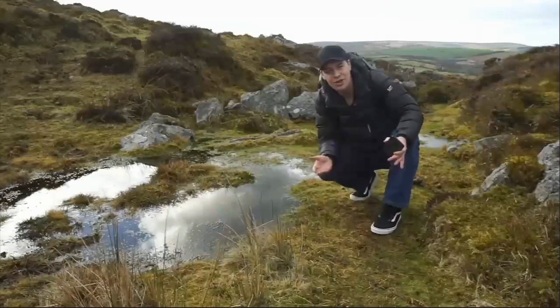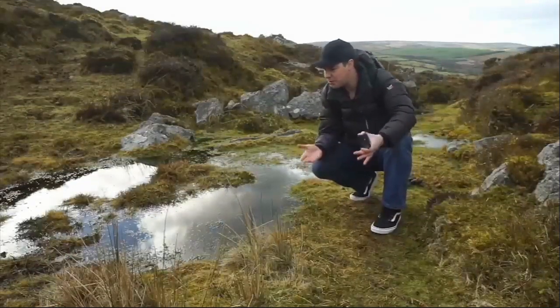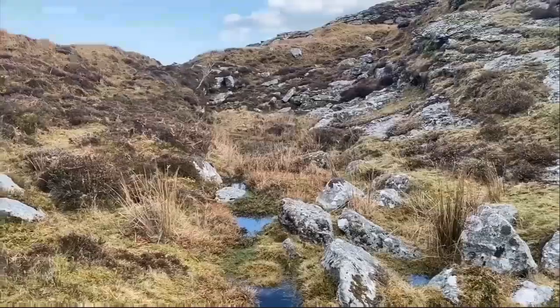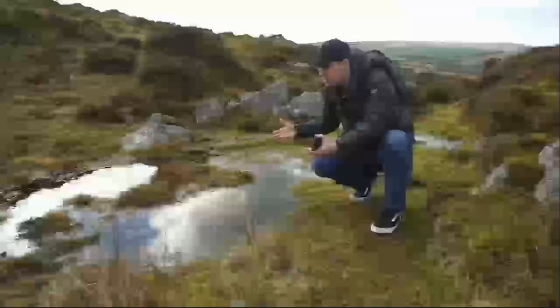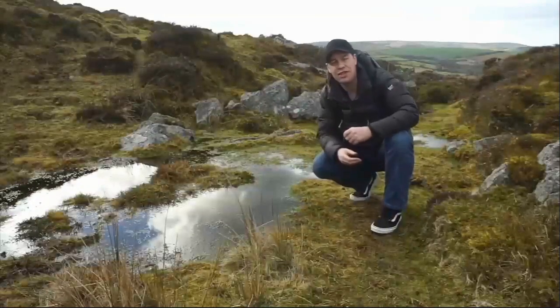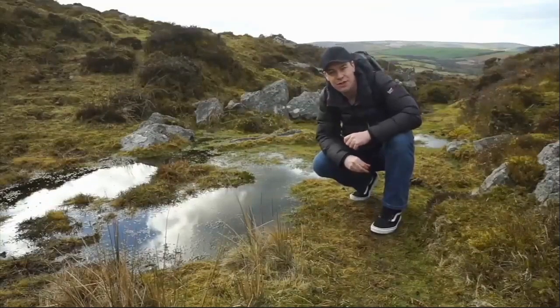Now, was that the best shot in the world? No, of course it wasn't, but it was a lot better than shooting it at eye level and looking down. At least we used this water to our advantage and tried to get much more creative with our footage.